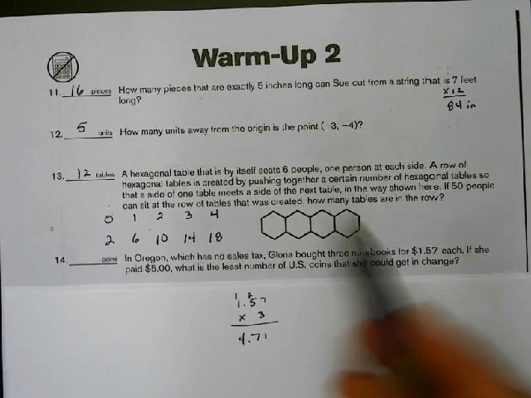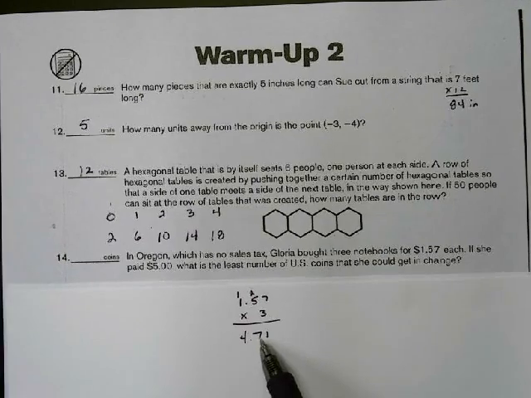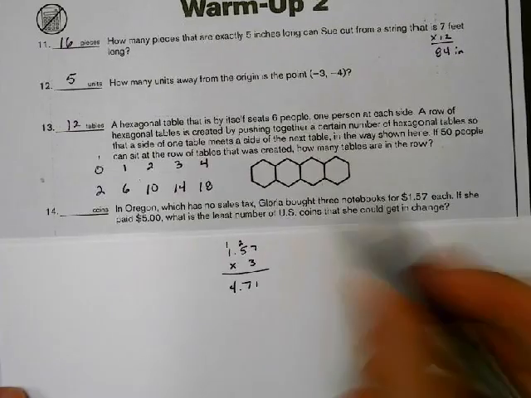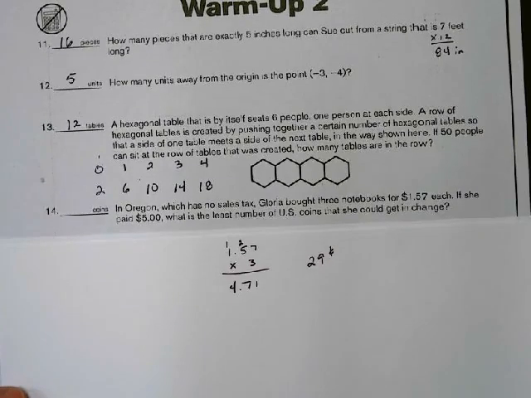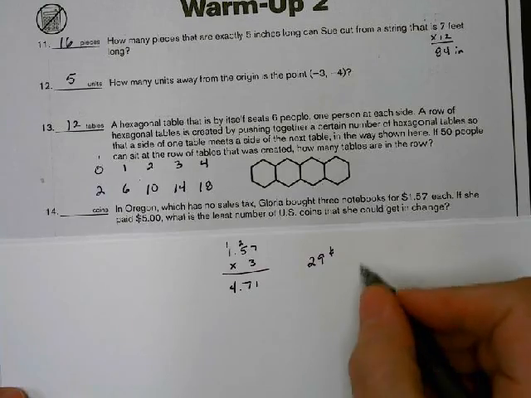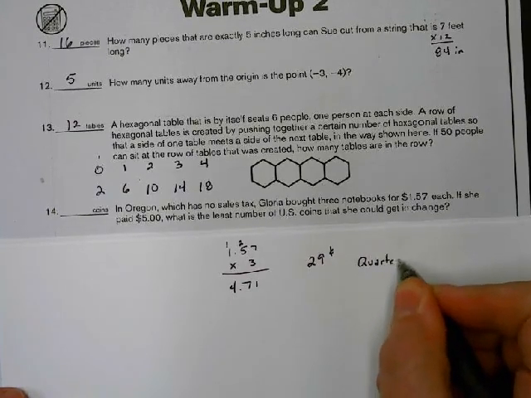So if she paid $5 and it cost her $4.71 because there's no tax, then that means she's got 29 cents coming back to her. So what's the smallest amount of coins? Well, we would probably take a quarter. That'd be 25 cents. And then we would need 4 pennies.